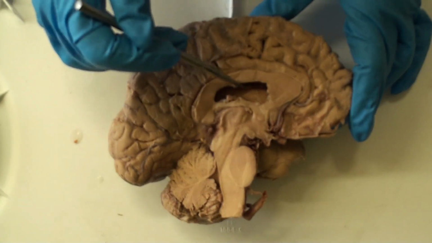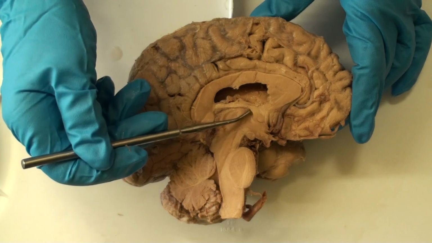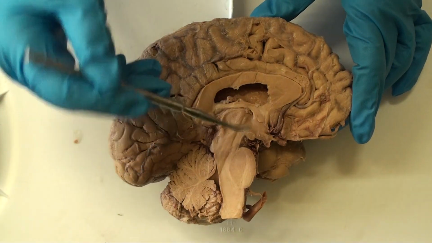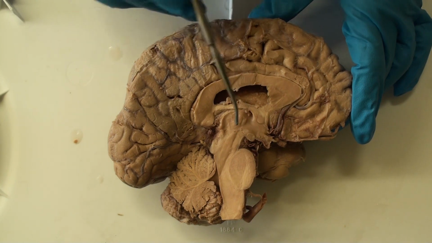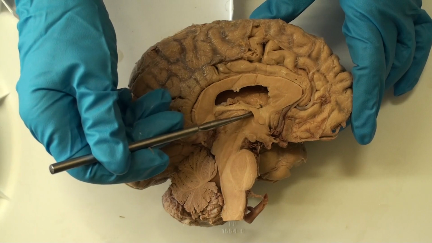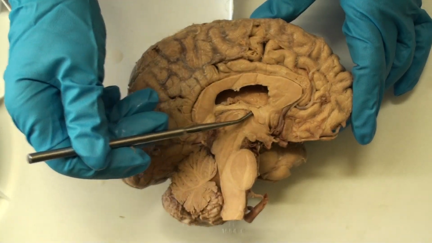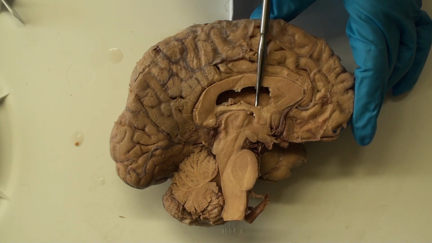And so we can see into the lateral ventricle right here, and there is a foramen or an opening from the lateral ventricle into the third ventricle, which would be this space here. And that opening is here. You can put your probe through it. That's called the foramen of Monro. And there's a foramen of Monro that goes from each lateral ventricle into the third ventricle.